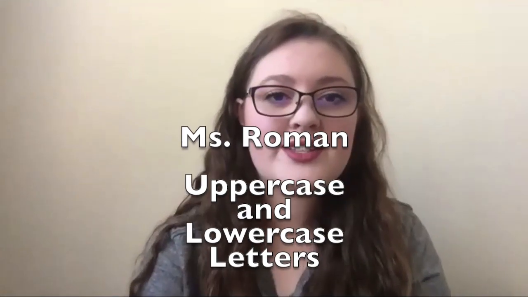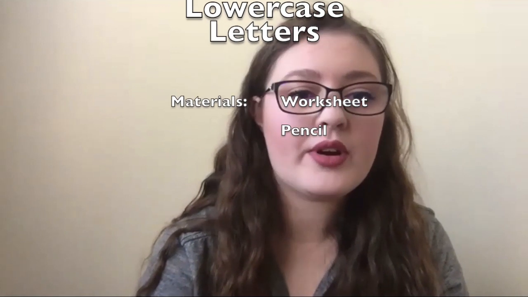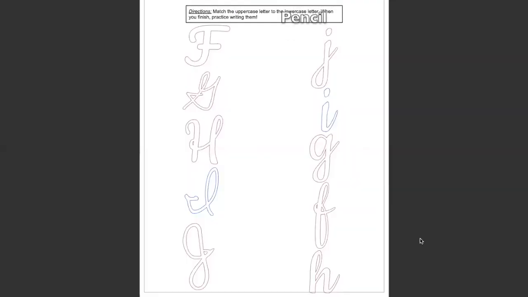All right, so we have a worksheet we're going to use, and I'm going to share my screen so you can see it. This is the lesson for uppercase and lowercase letters. Our first page of the worksheet looks just like this. So you can see all of the letters. So we're going to go over the letter sounds first.